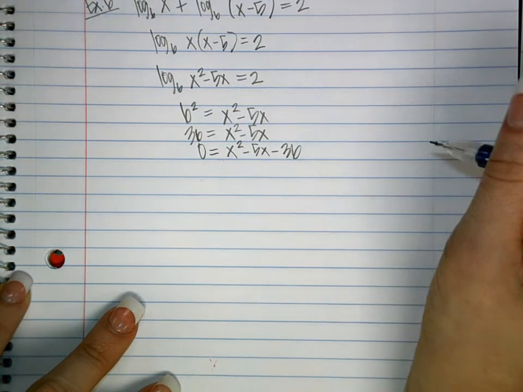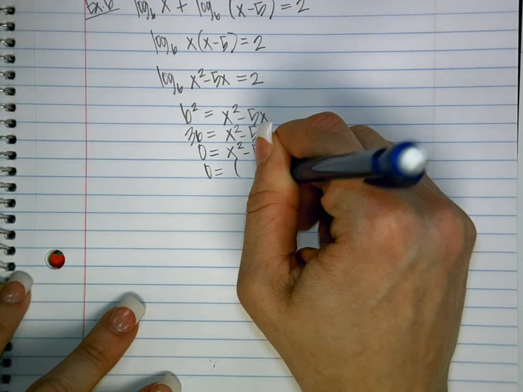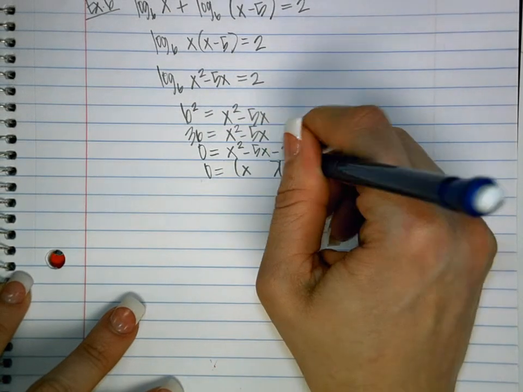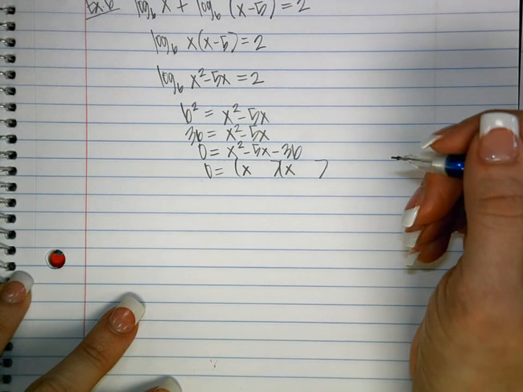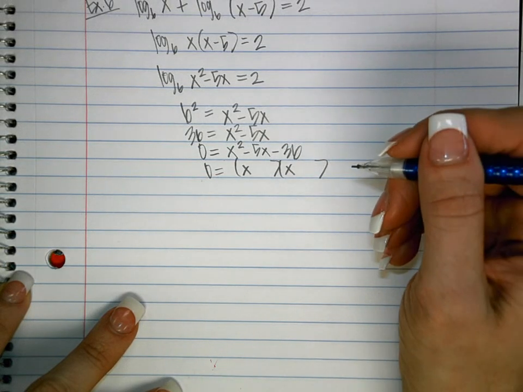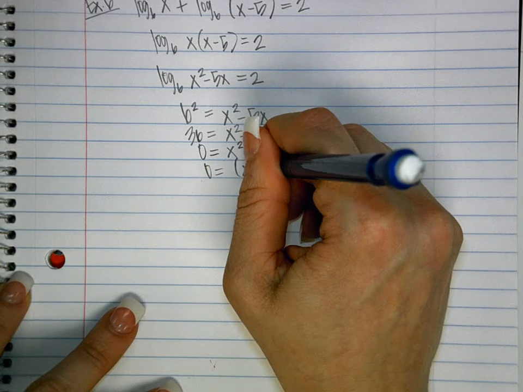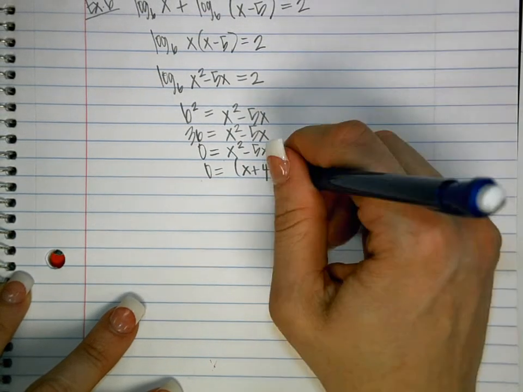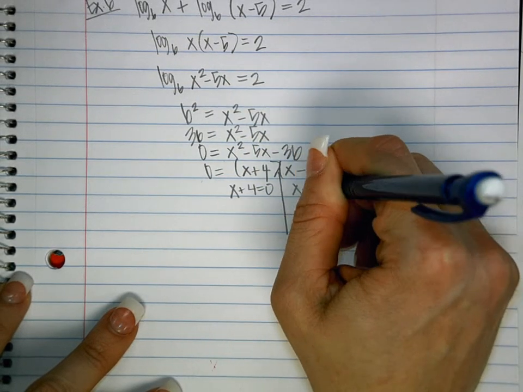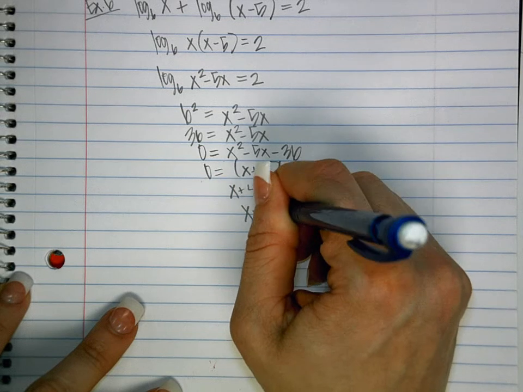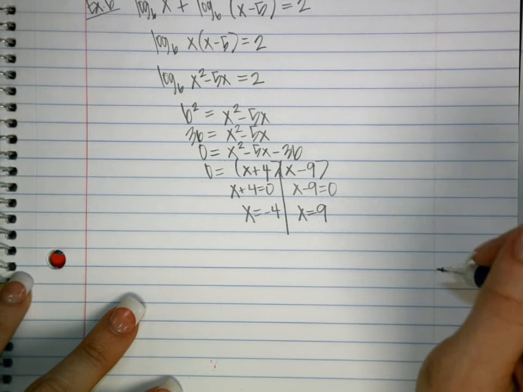How do we solve this? Factor. What multiplies to negative 36 and adds to negative 5? 9 and 4. Which one's positive, which one's negative? Negative 9, positive 4. Then set each part equal to 0. So x plus 4 equals 0, x minus 9 equals 0. So x equals negative 4 and x equals 9. Now, you are not going to have two answers.